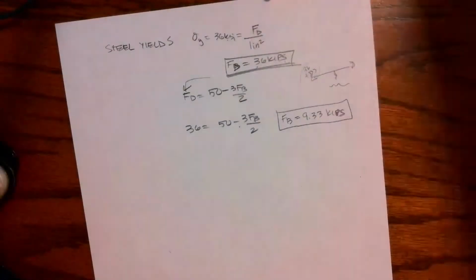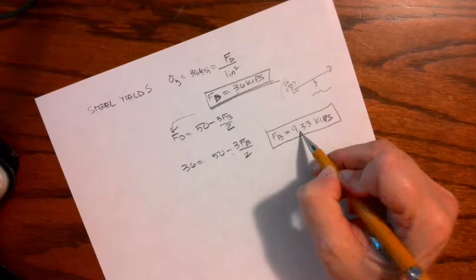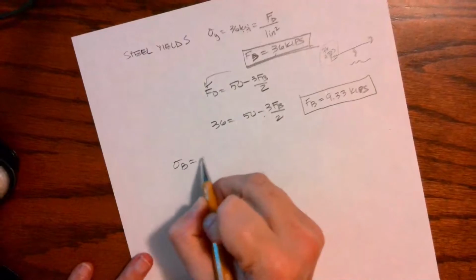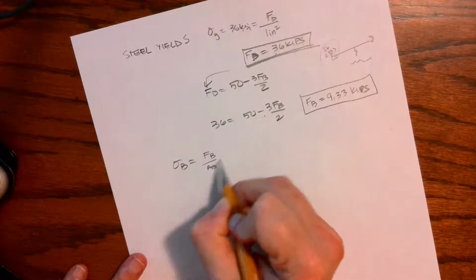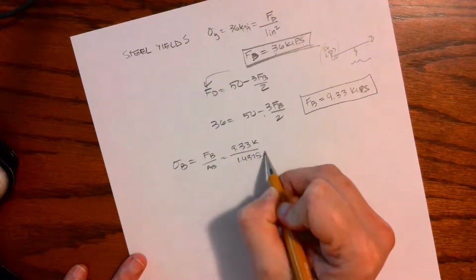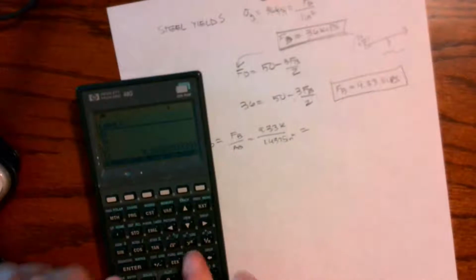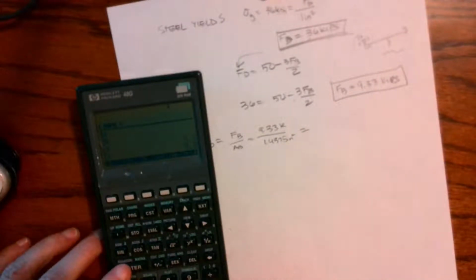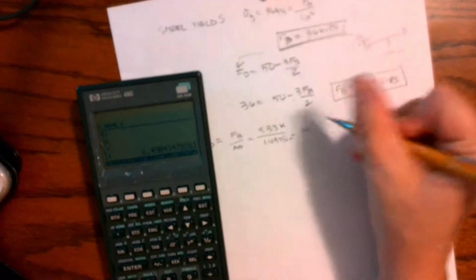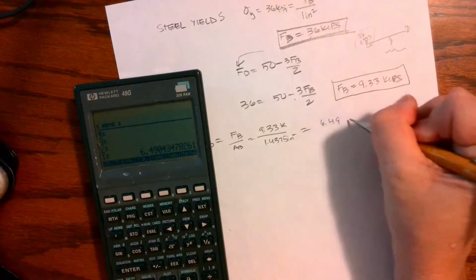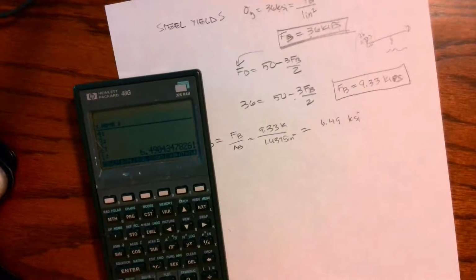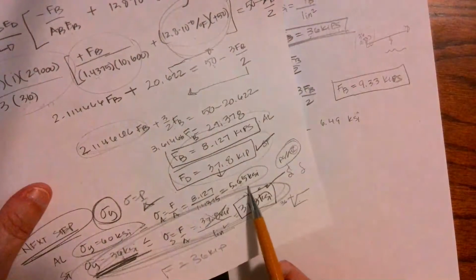Okay. So if the force in B is 9.33 and the force in D is 36, I can now find the stress in B. And it's going to be the force in B divided by the area of B equals 9.33 kips divided by 1.4375 inches squared. And when I do that, I get 6.49 KSI. Okay, and that was higher than what I had when I had that smaller force.